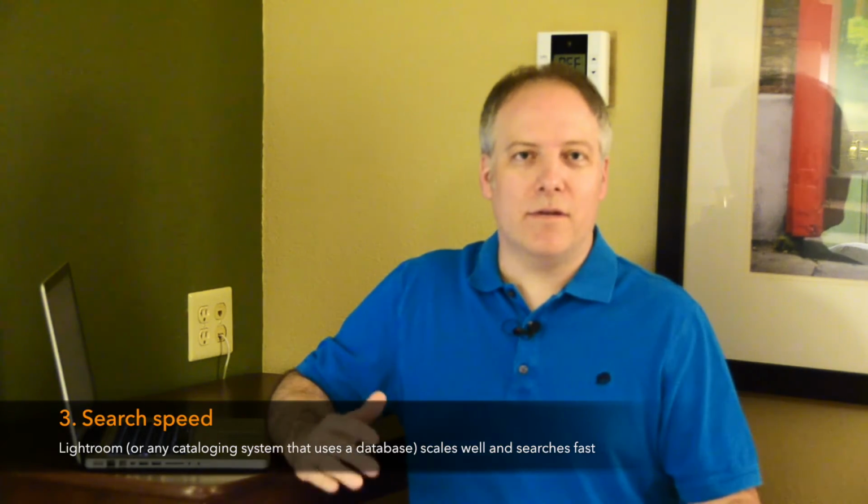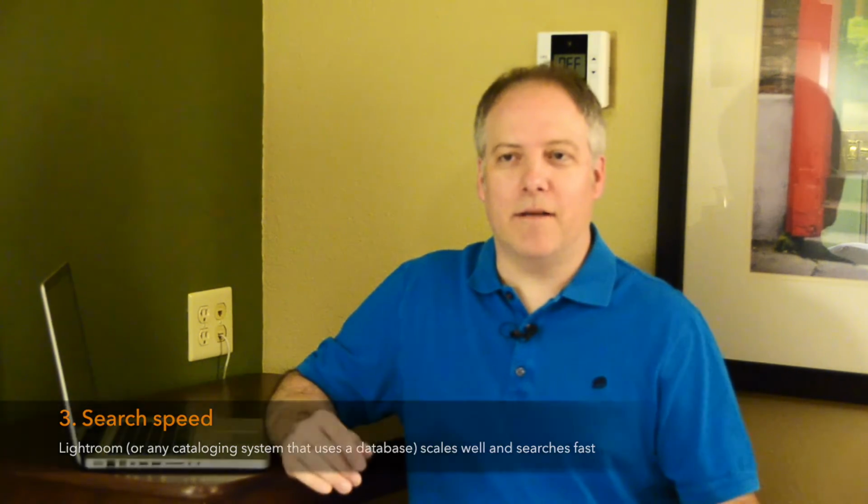And then third is just general searching and organization. I do use collections. I know that Browse has albums, and there's been a couple of things in the search criteria that I need in Lightroom that I haven't found in Browse yet.